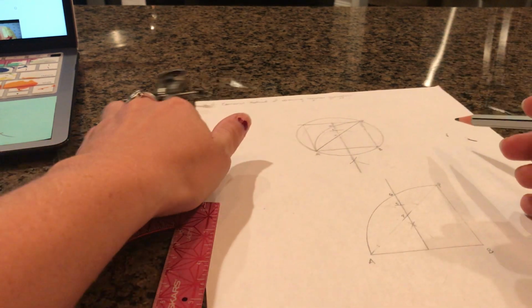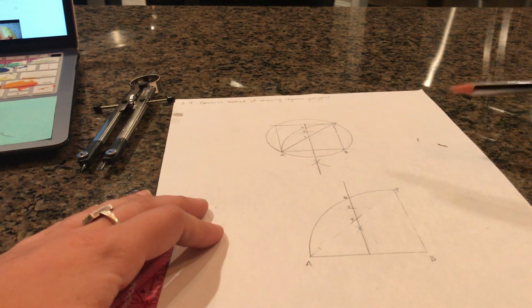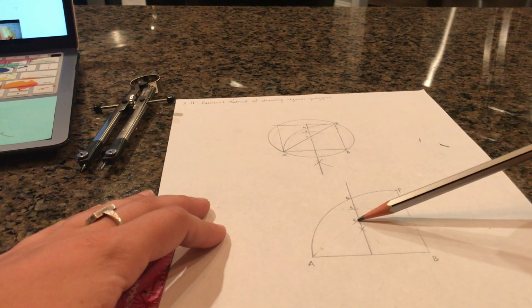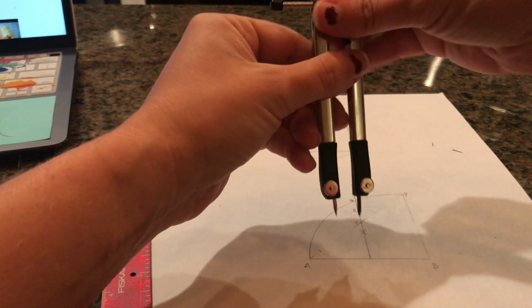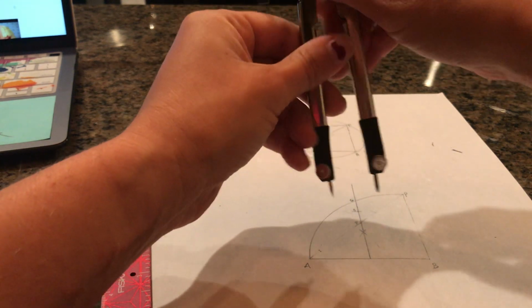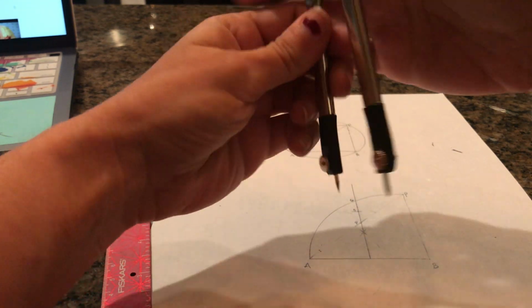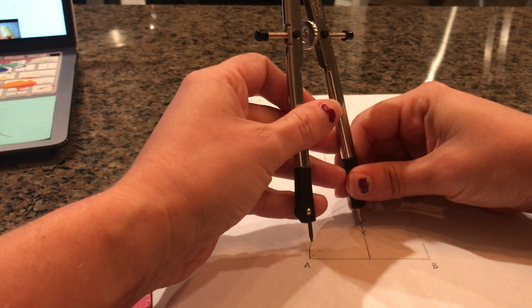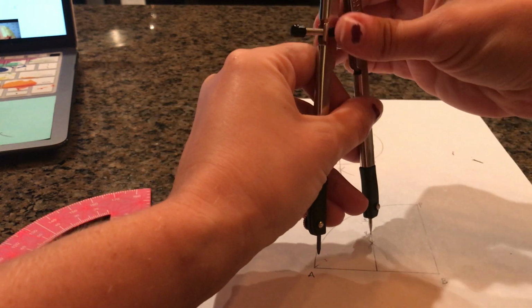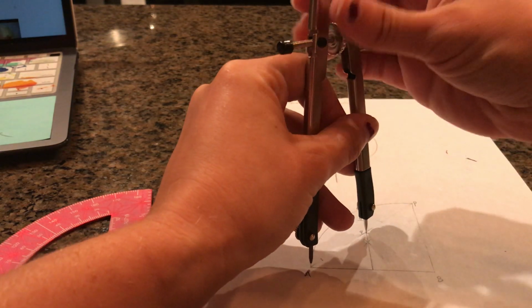Okay, so now we are making a square. So we want point 4 as our center. We should make our compass distance from 4 to A. That is the radius of our circle.